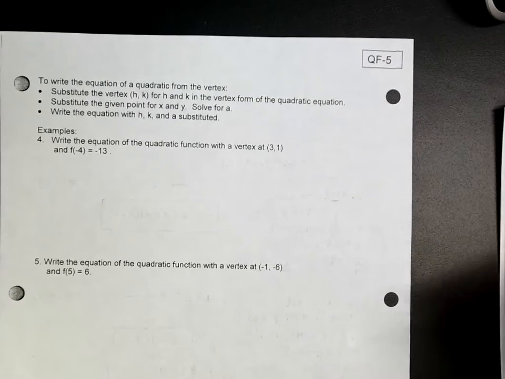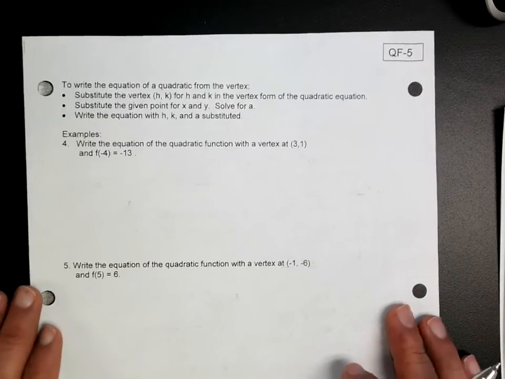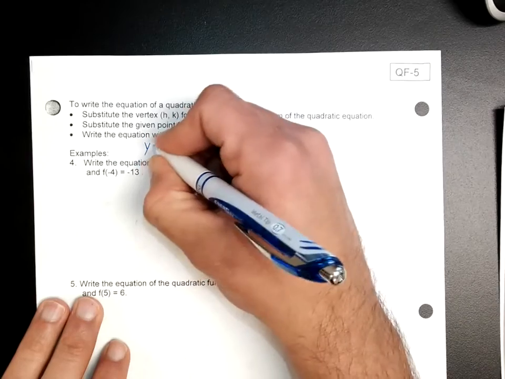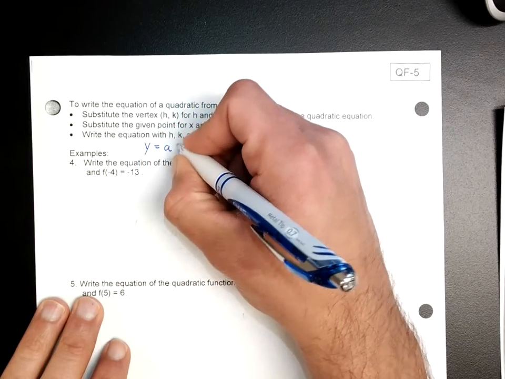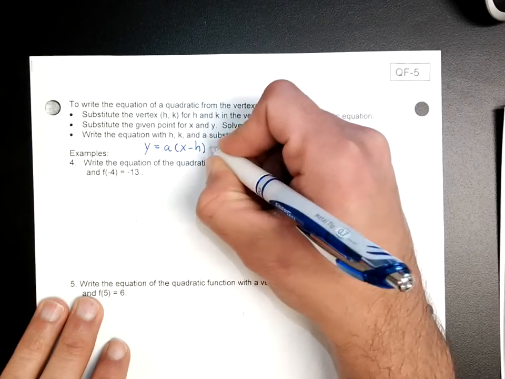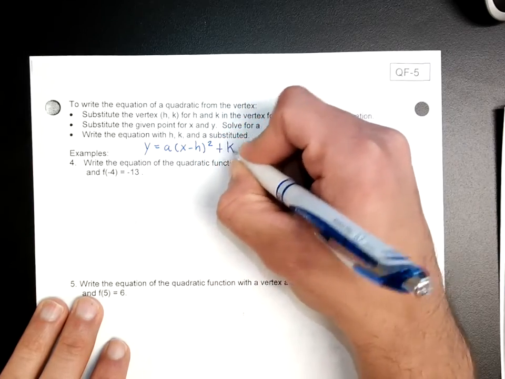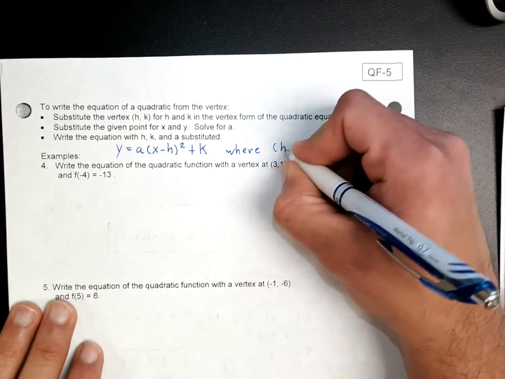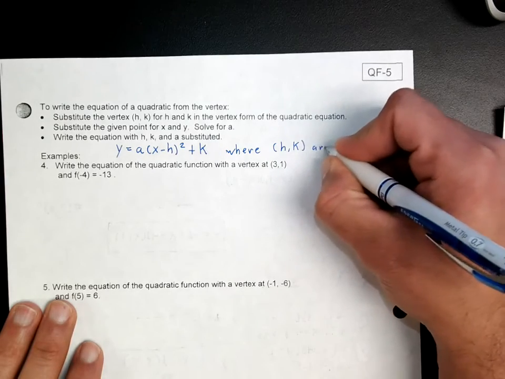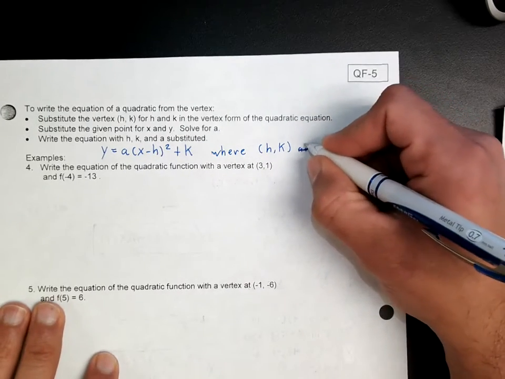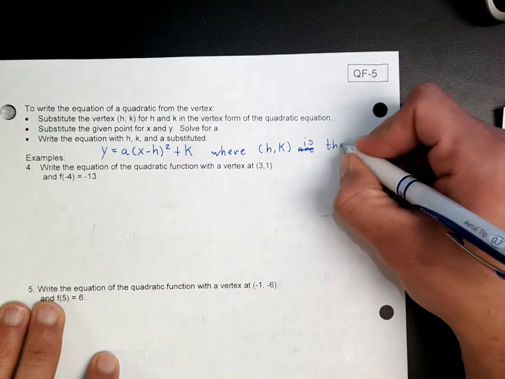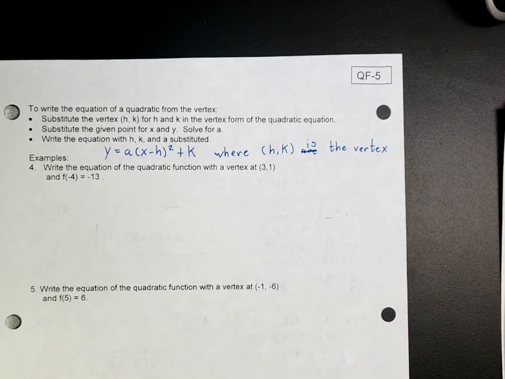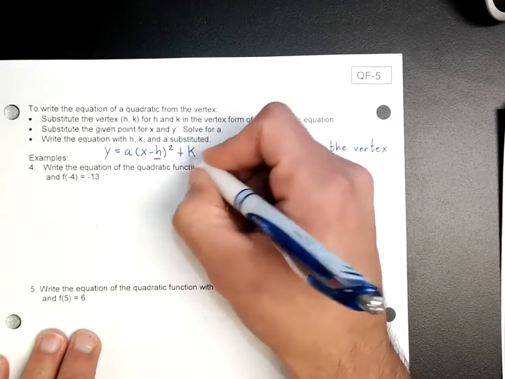The other one that we have here is if they give you something in vertex form. The vertex form formula of a quadratic is y is equal to a (x minus h) squared plus k, where h and k are your vertex. So whatever number is here and here, that's going to be your vertex.